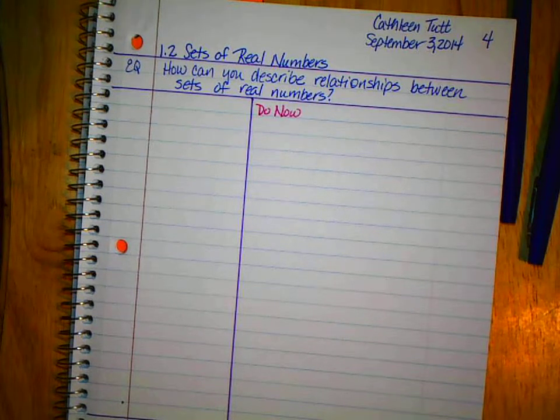Okay, today we are doing lesson 1.2, sets of real numbers. Please make sure that you have your name and date already put on your notes. I have the essential question already there. How can you describe relationships between sets of real numbers?